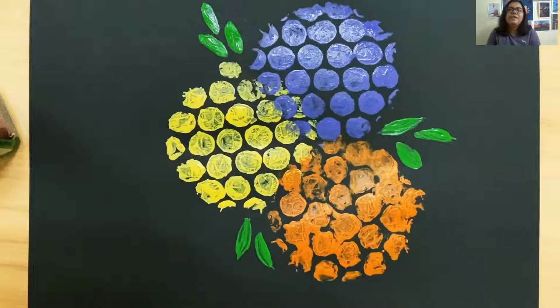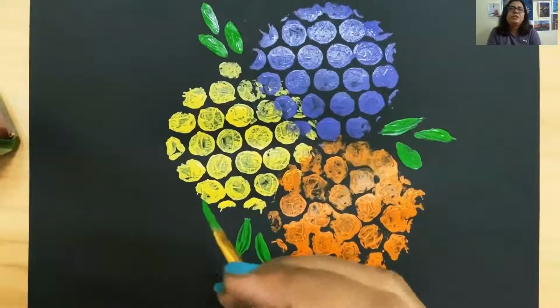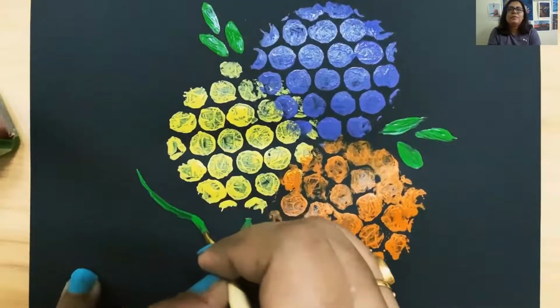All right, everybody done with the leaves? Okay, so now we'll make some small little stems of leaves around the sides. So let's see how we'll make that. The same thin brush, we'll just make a stem-like structure here from the side.